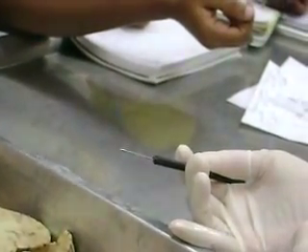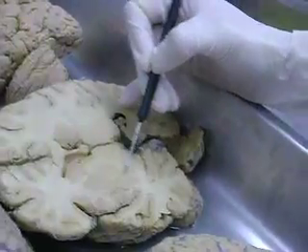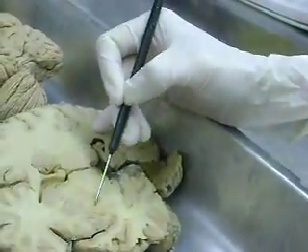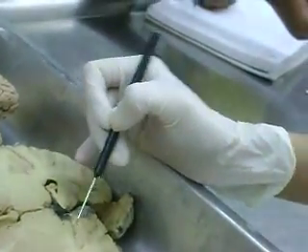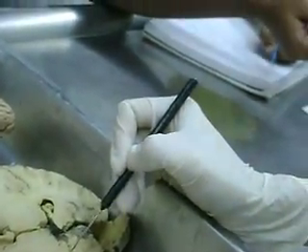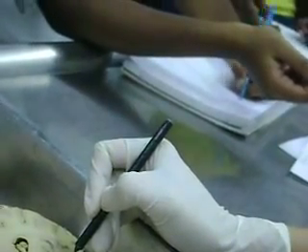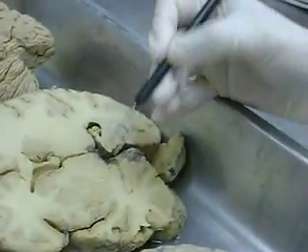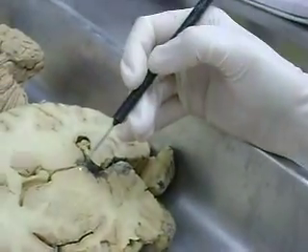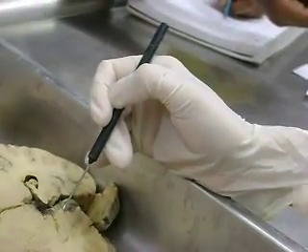What is the meaning of retro? Something placed behind. So where is the retrolentiform part placed? Behind the lentiform nucleus. And the sublentiform part, as the name suggests, sub means placed deep to it or below the lentiform nucleus. So that will be hidden beneath the lentiform. So you can't see that. These are the two parts which you cannot exactly localize.